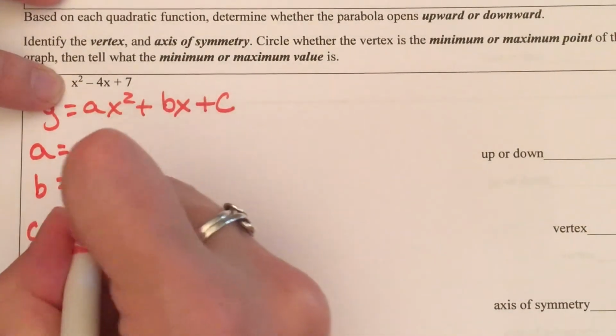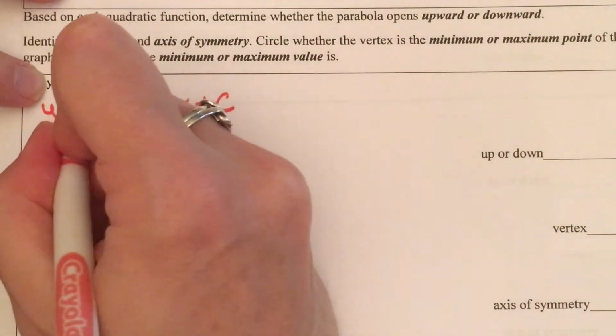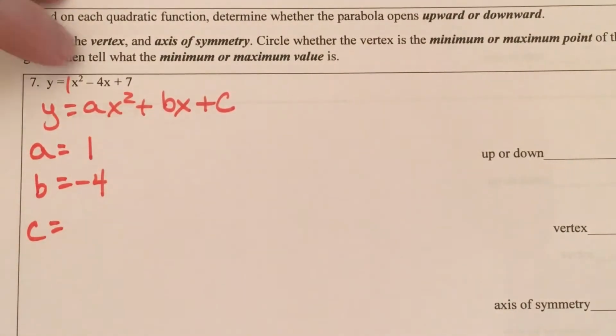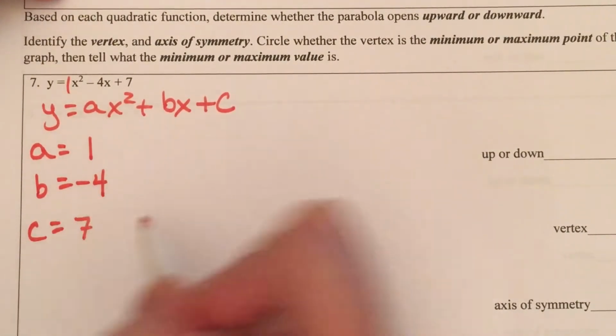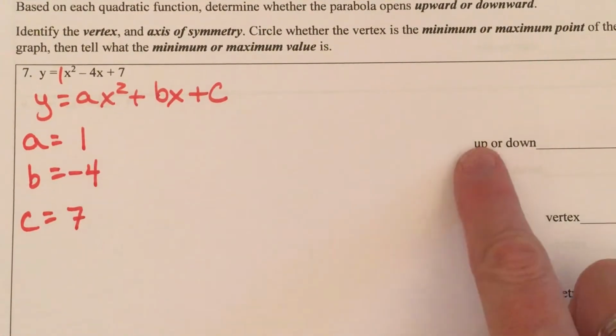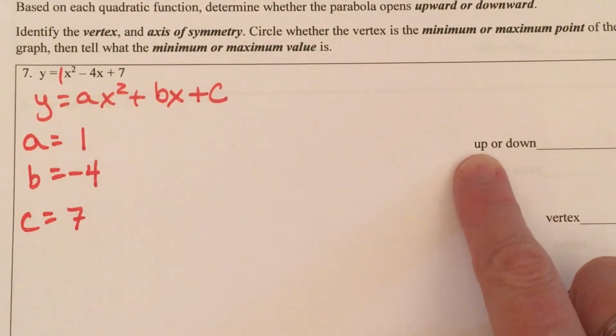A is a positive 1. B is negative 4. And C is a positive 7. Great. So we can tell that this particular quadratic is going to open in the upward direction because A is positive.